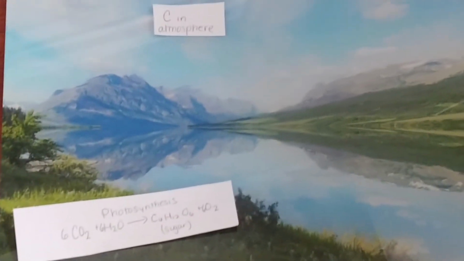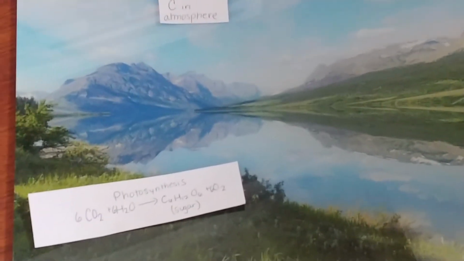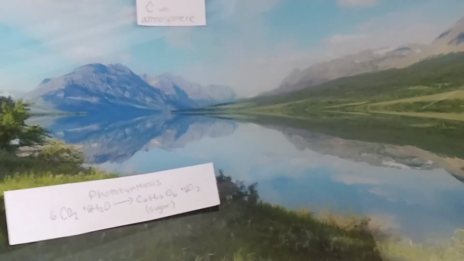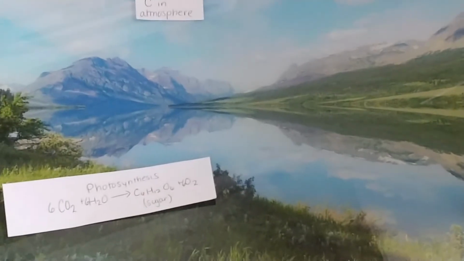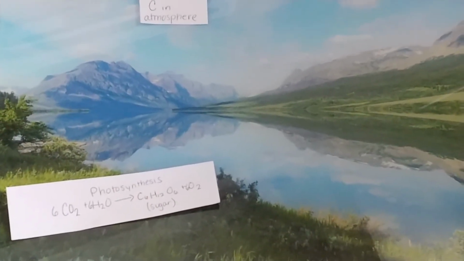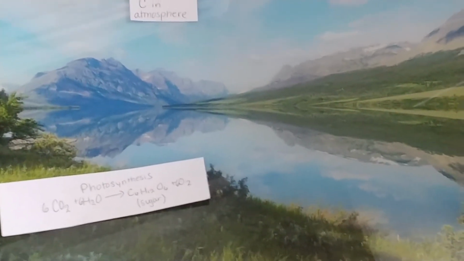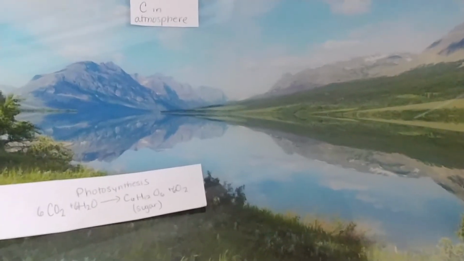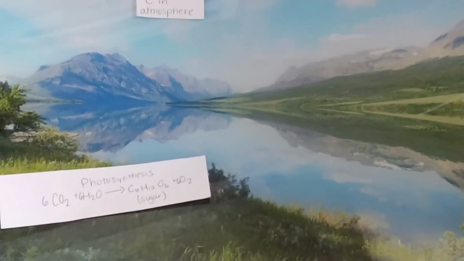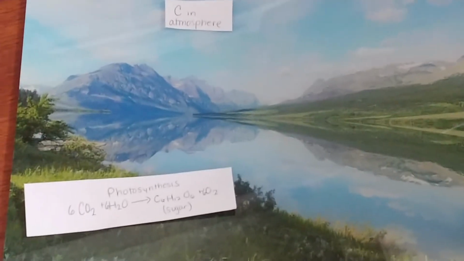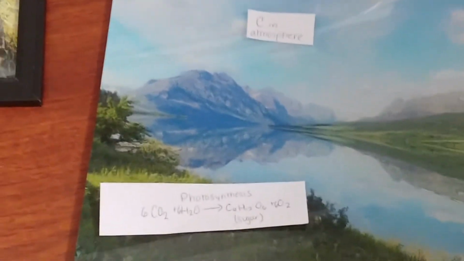So photosynthesis is where plants use CO2 and water they take in from rain, and they make C6H12O6, which is sugar, and they give off 6O2 through their respiration. Now that 6O2 we can use to breathe in.